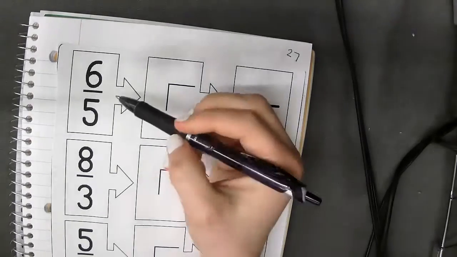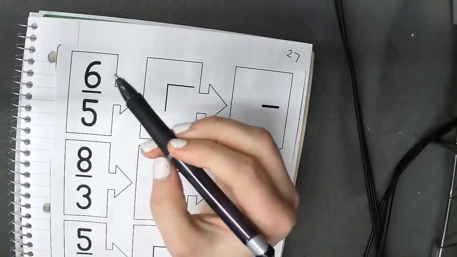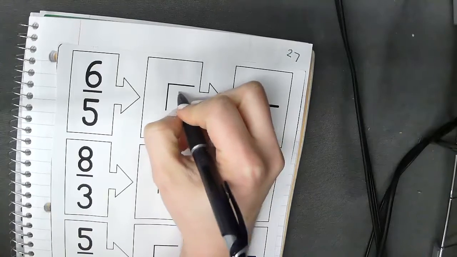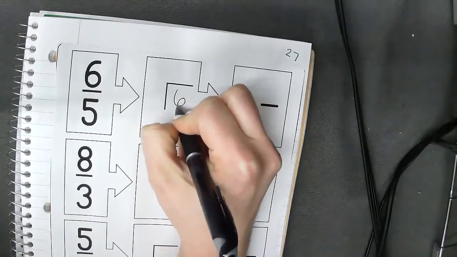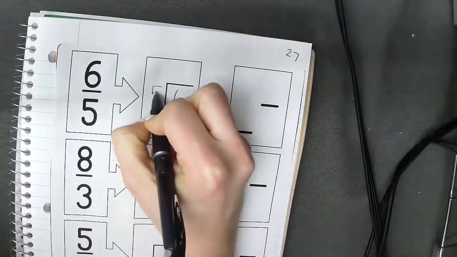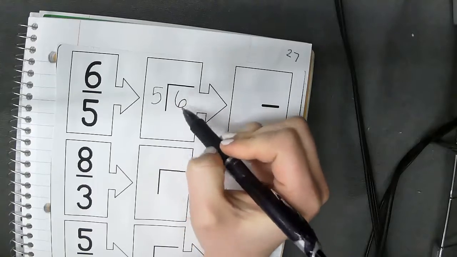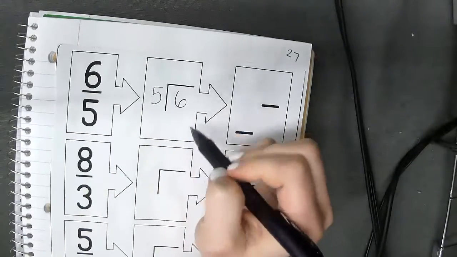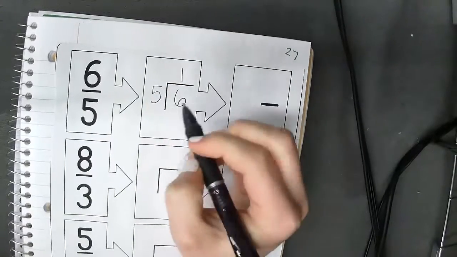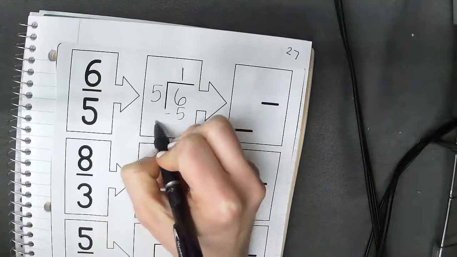All right. When I have 6 over 5, 6/5, my numerator goes inside of my division sign. My denominator becomes my divisor. How many times does 5 go into 6? How many groups of 5 can I make out of 6? I can make one group. So now I'll multiply and subtract.